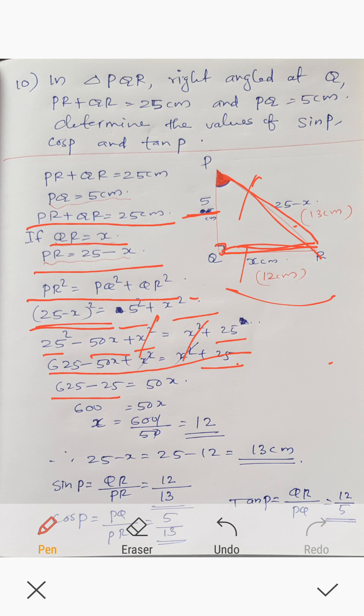Now I am transposing the constant to the same side. So 625 minus 25 plus 25 is here. On transposing it became minus 25 equal to 50X. 625 minus 25 is 600 equal to 50X. So X equal to 600 by 50. 0 cancelling, we will get X equal to 12.